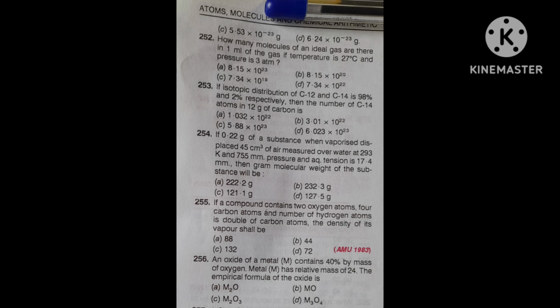R is equal to 0.081 liter atm. And temperature is 273, in Kelvin you have to convert. Then 273 plus 27 means 300. Now easily you can calculate n.